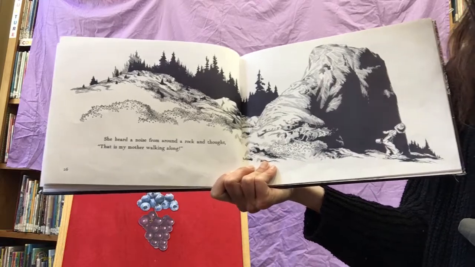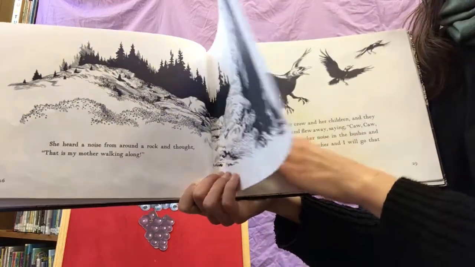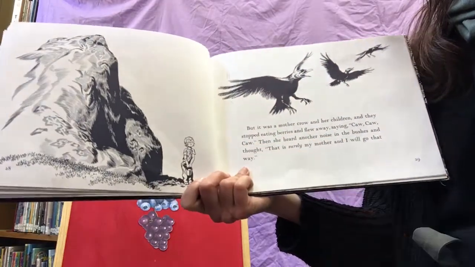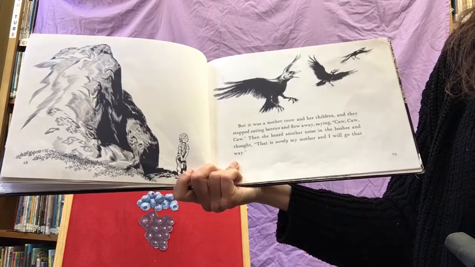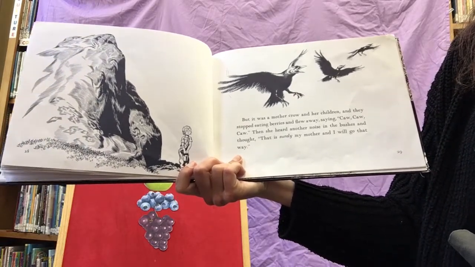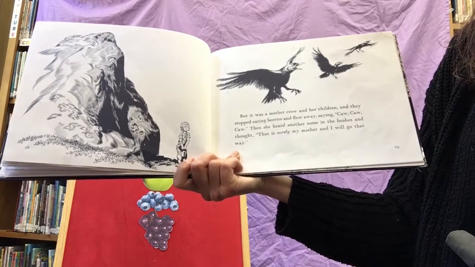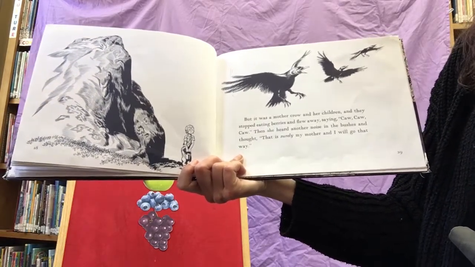Do you think it's her mother? But it was a mother crow and her children, and they stopped eating berries and flew away, saying, "Caw, caw, caw." Then she heard another noise in the bushes and thought, "That is surely my mother, and I will go that way."